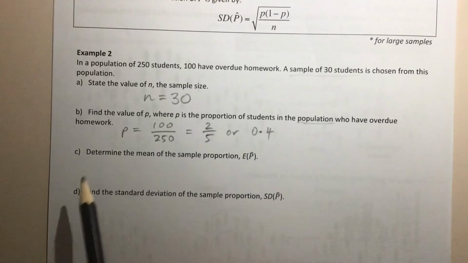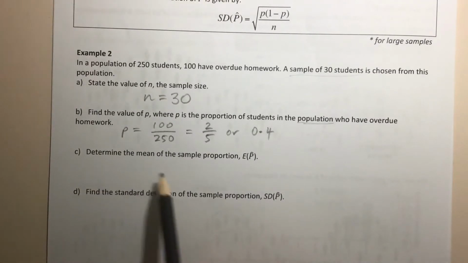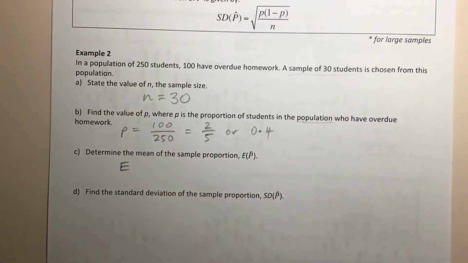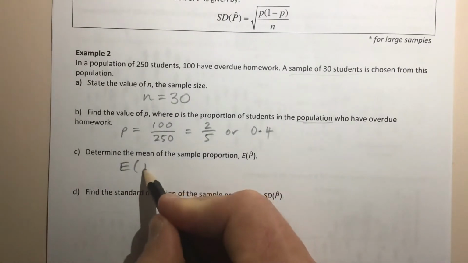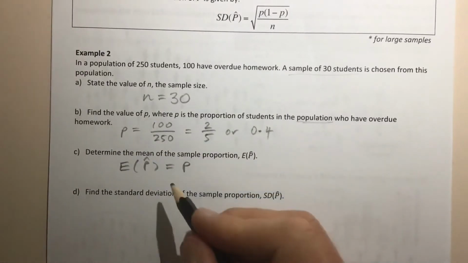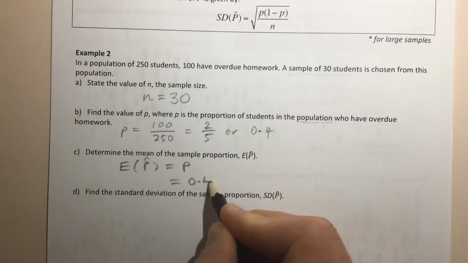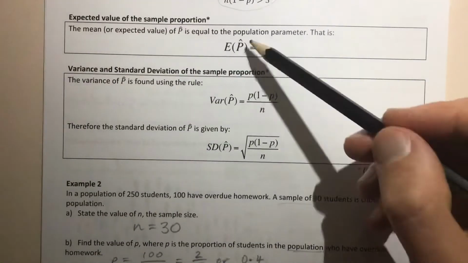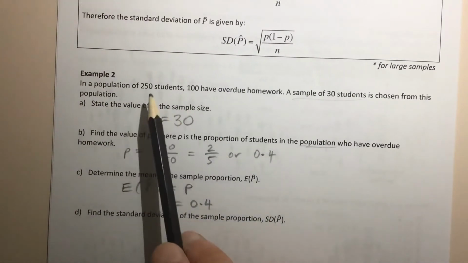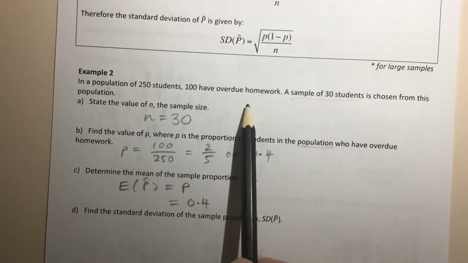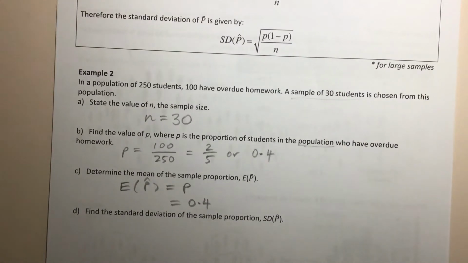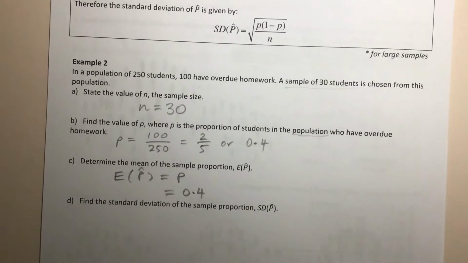Okay. Part C, and this is where we get to practice these formulas. Determine the mean of the sample proportion, which is written as the expected value of p hat. Now remember that for the mean of the sample proportion, if we're going to take a sample of 30 students, the expected value for p hat is just equal to p. So it's equal to, in this case, 0.4. That's just applying this formula to question C. And again, it makes logical sense, right? If 40% of these 250 students have overdue homework, well, we would expect that when we take this sample, 40% of those students would also have overdue homework. May not be what happens, but that's our expected value or our mean.